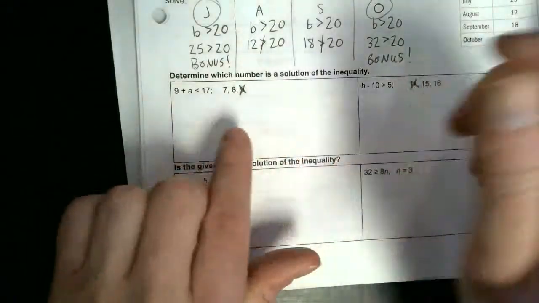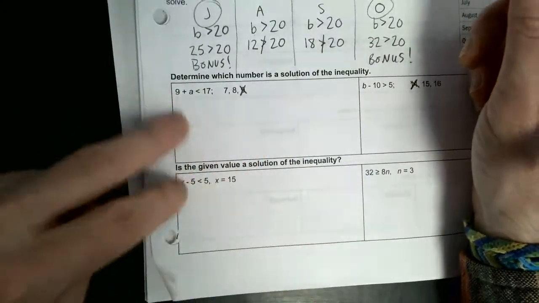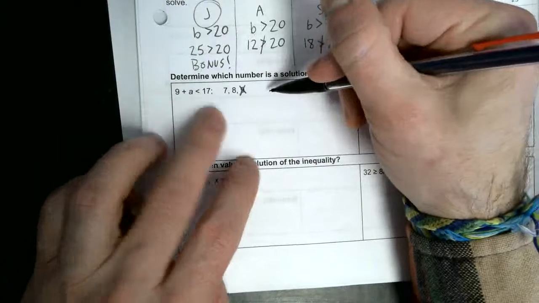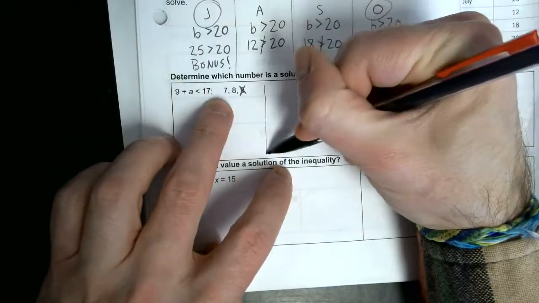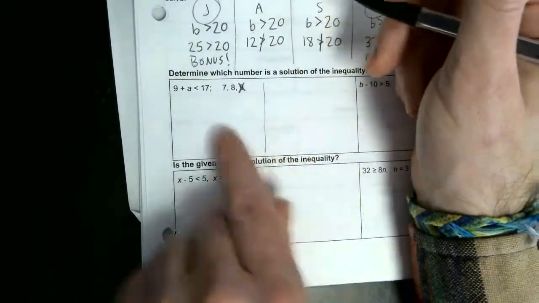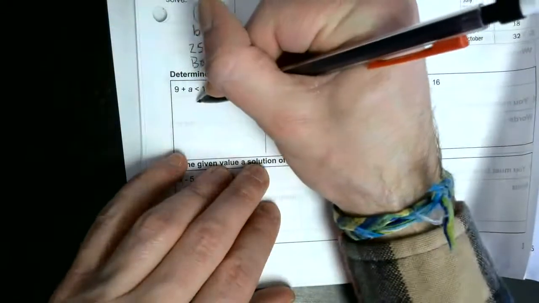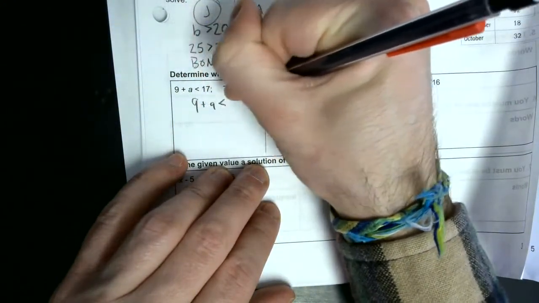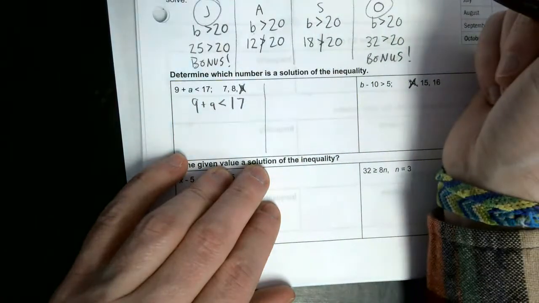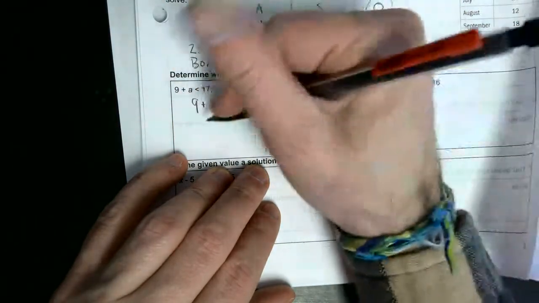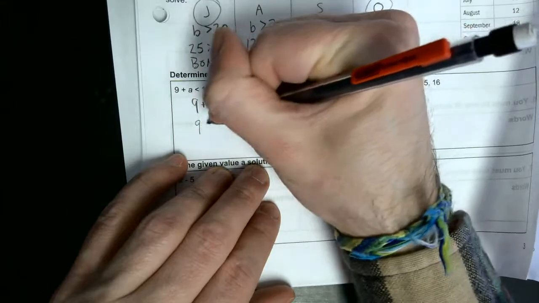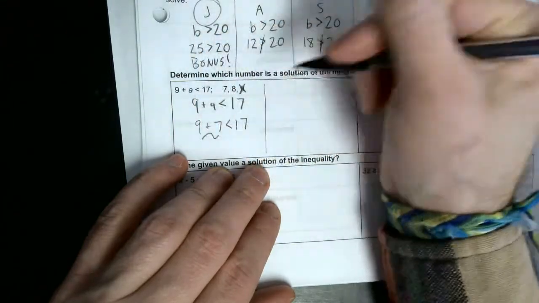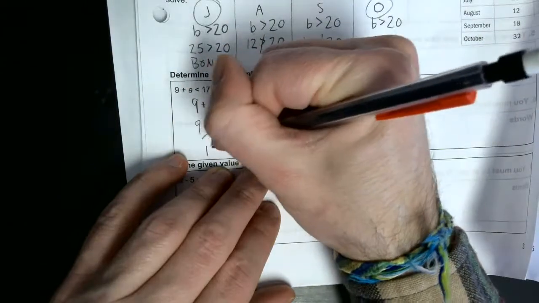Okay. So we're going to do one together for these 2, and then I'll have you try these 2 on your own. So for this one, we're going to check 2 numbers to see if they work, 7 and 8. So I'm going to make a little line here just to separate them. 9 plus A is less than 17. That's our inequality. Well, let's check 7 first to see if it works. 9 plus 7 is less than 17. Well, what is 9 plus 7? It is 16.